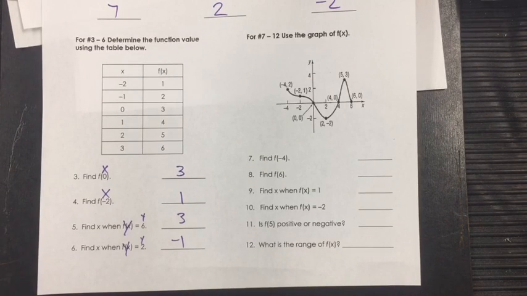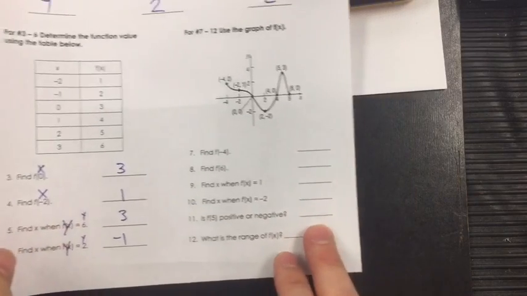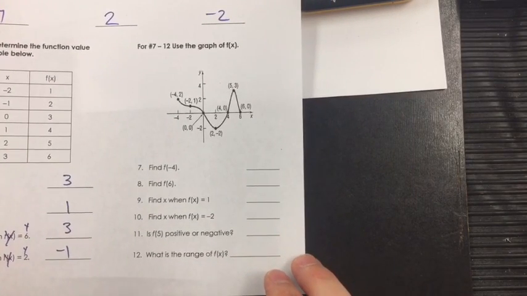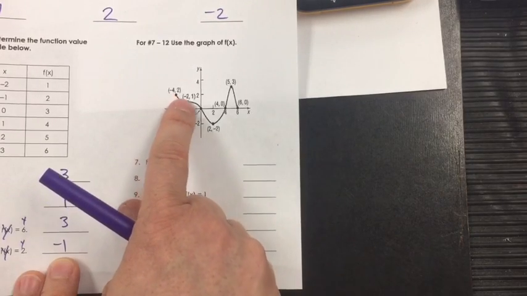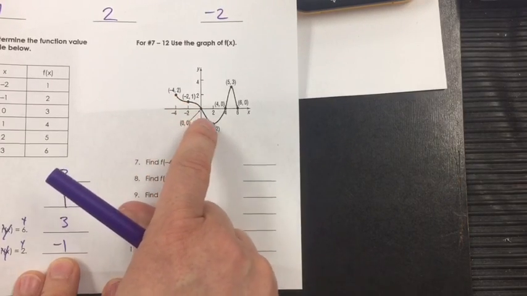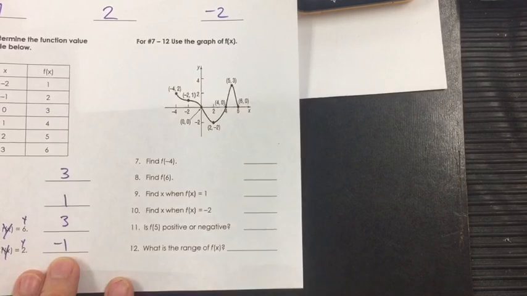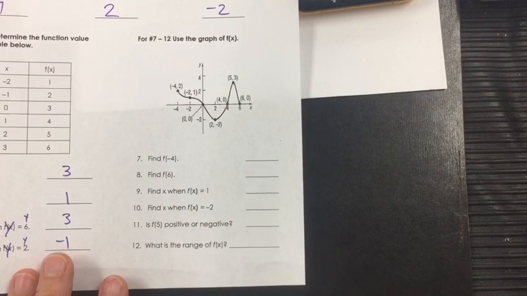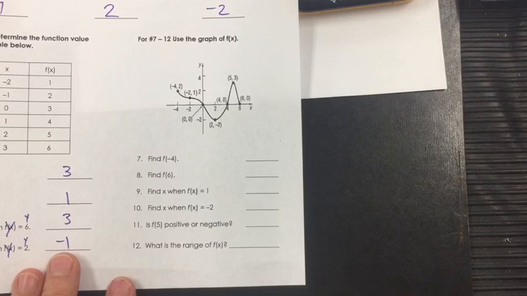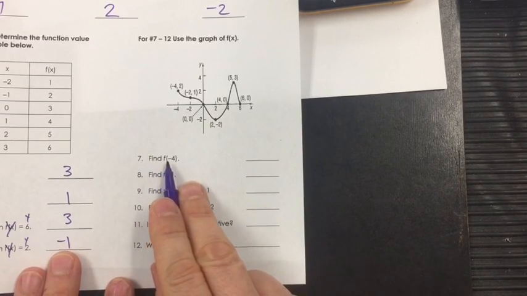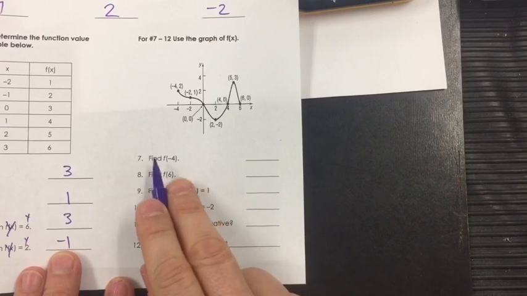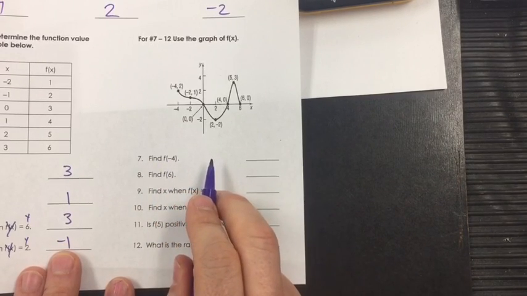Okay, the next part, they actually have a graph of a function, and this one's a weird looking graph. It's not a line. The function goes down, negative slope, and then goes back up. It's just not a normal line that we're used to seeing, but it's still just a function, okay? And they're doing the same thing they did on the left-hand side. They're saying, find such and such. If I give you the x, you find the y, and vice versa.